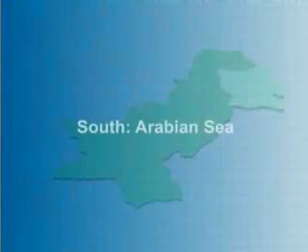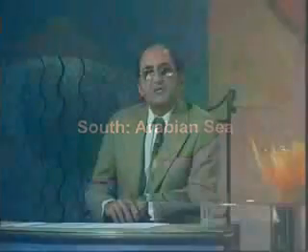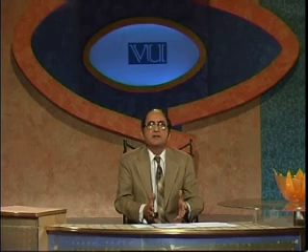In addition to these boundaries, we also have a coastline along the Arabian Sea, which stretches from the Rann of Kutch, India border, to the Iranian border. Again, the last port close to the Iranian border is Gwadar. So this is a long coastline, and this stretches approximately 450 miles.